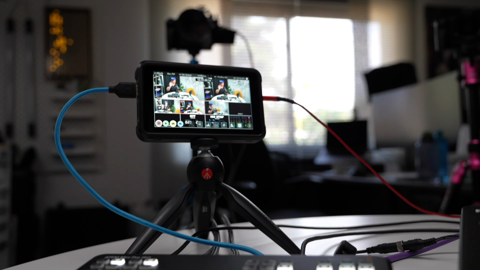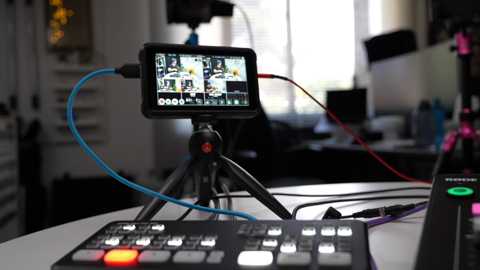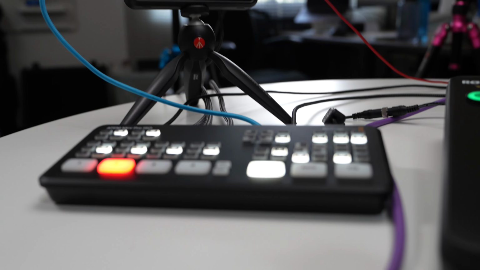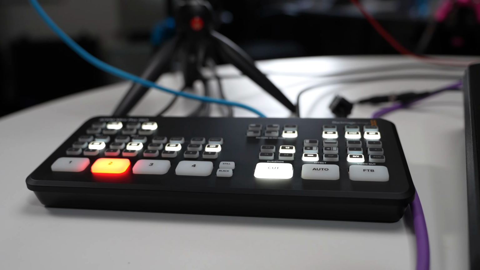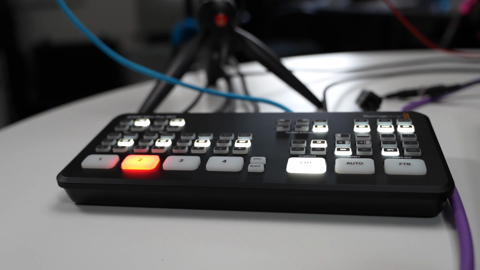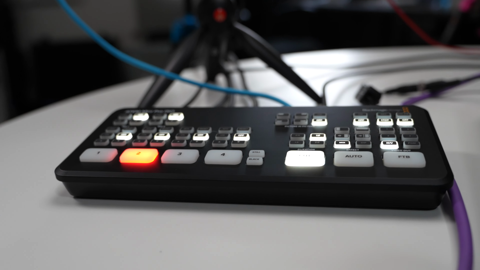You can see that I'm showing up on the monitor now. You can see all the video angles in that shot. Now I use the ATEM Mini Pro ISO. This is a video switcher. It's really fantastic. It works so well.